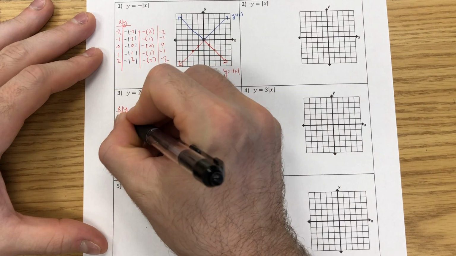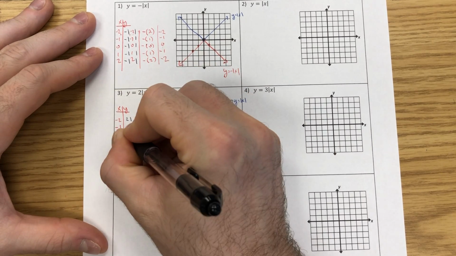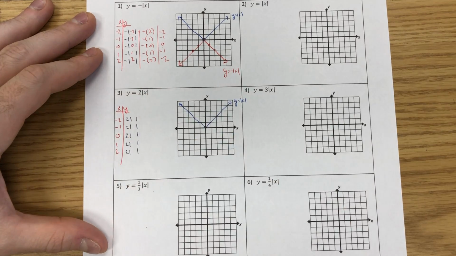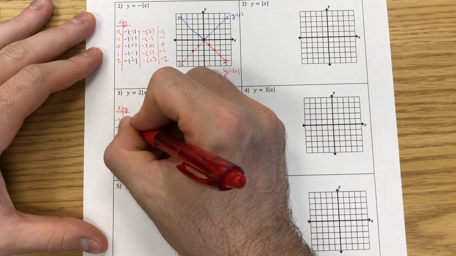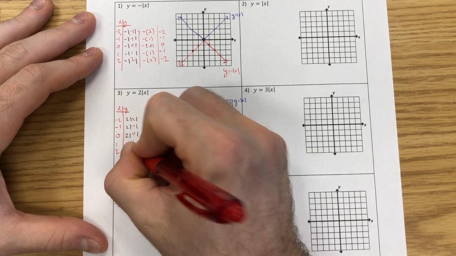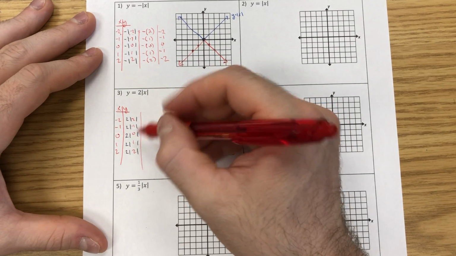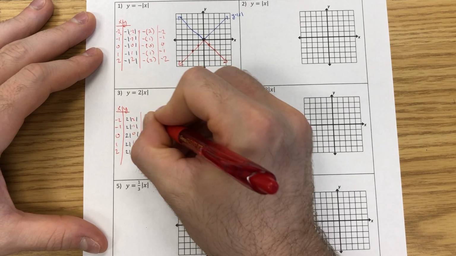Now we're going to pop each one of those into our absolute value brackets. I'm going to plug in a -2, -1, 0, 1, and a 2. After my first iteration, anything inside the absolute value brackets becomes positive.